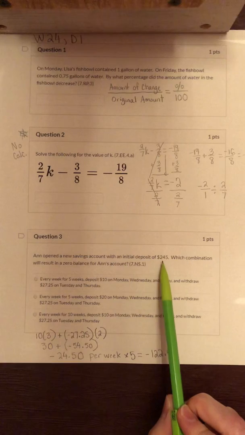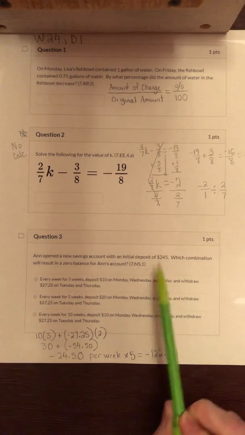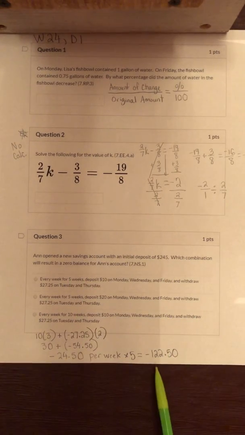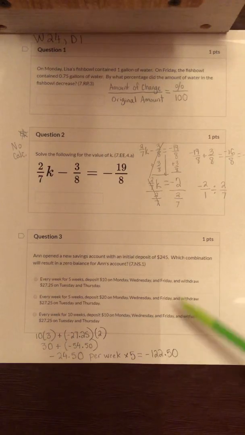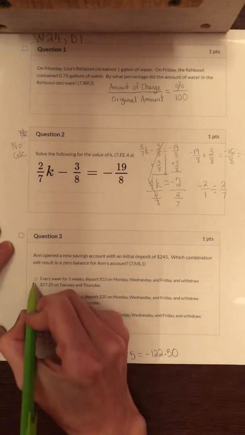Okay, so we were looking for something that's going to give us a balance of 0. So if we started with a positive 245 and we want to get a balance of 0, we're looking for something that would give negative 245, right? Because the two opposites would cancel out. So negative $122.50 is not going to be enough to completely cancel that out. We're not going to get to 0. So we know it's not option A.